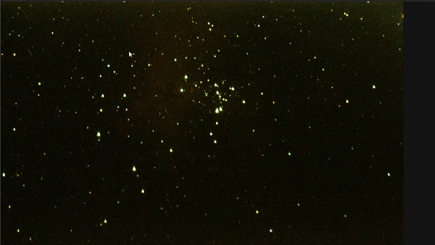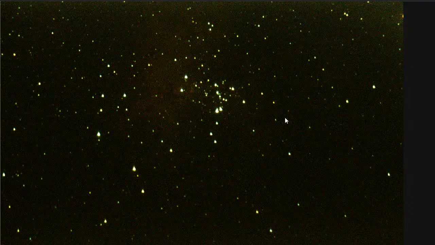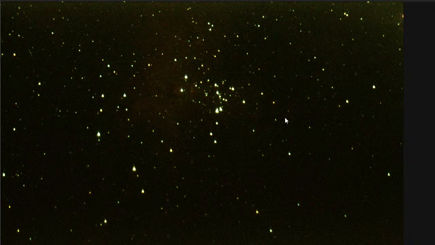So it's going to be right up in here, you can see it. This one I actually usually sit on for longer than 12 minutes. It does take a little time to come in, it's pretty faint.